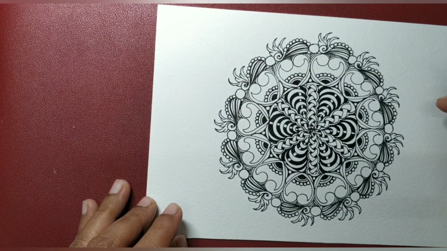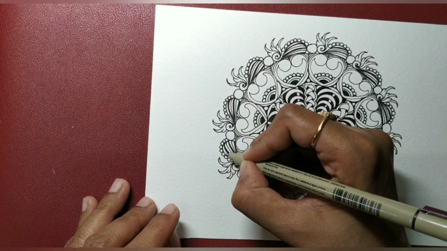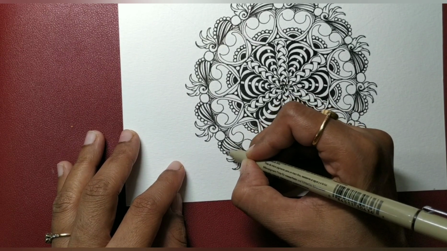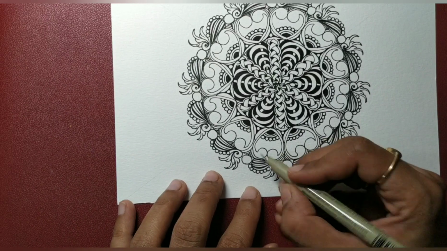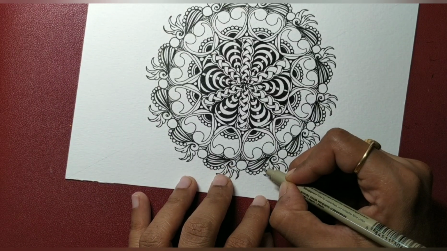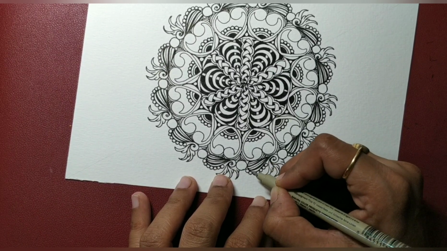Yeah, right? So we are done with that. Go back and see if there are small little spaces in between. Even if dots, just fill them in.